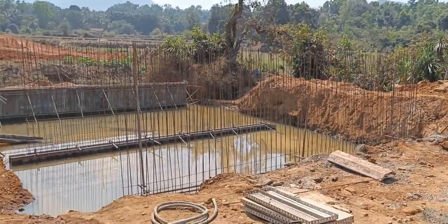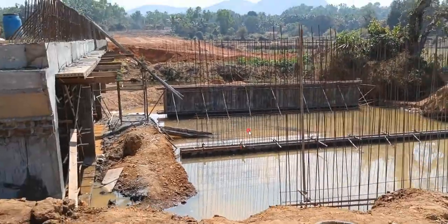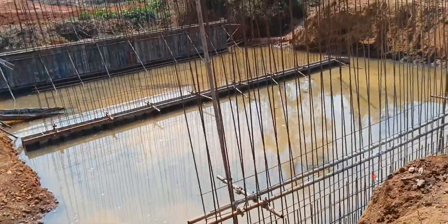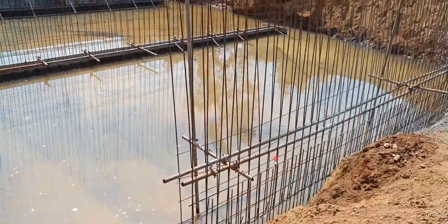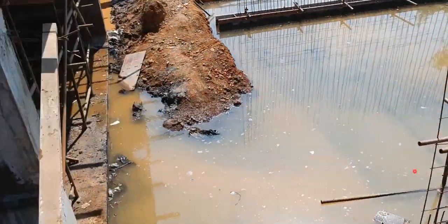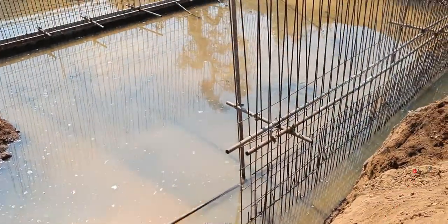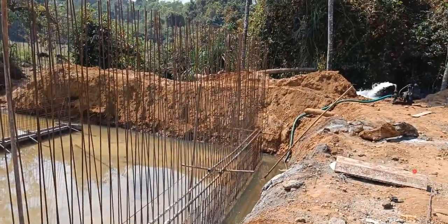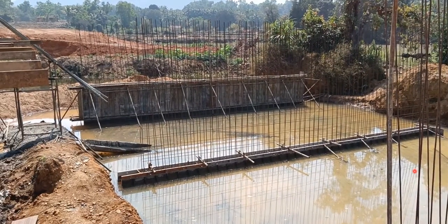Now they are doing the dewatering because there is excess water stored here. It is difficult for them to do the work, so that is why they have put in a pump, and whatever excess water we have, we are dewatering that. Usually those things happen. It's very difficult to do the work if there is water. You can see a lot of water has been pumped out from this area.